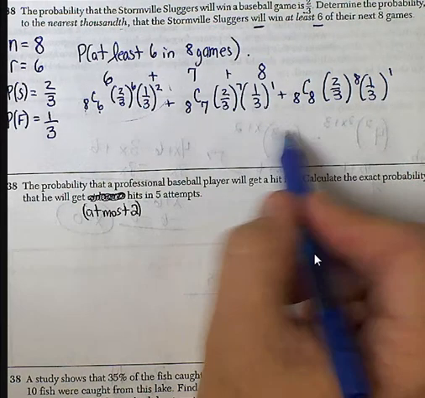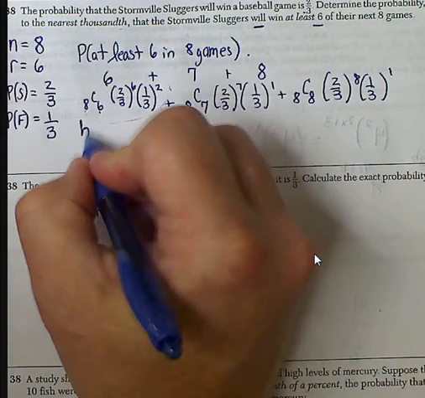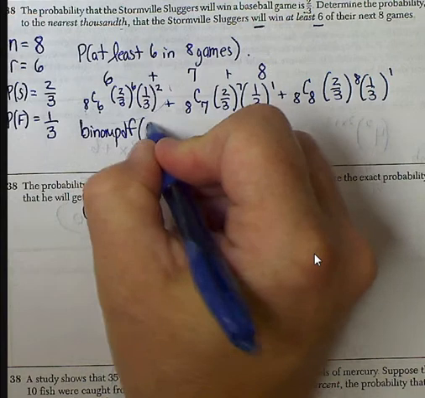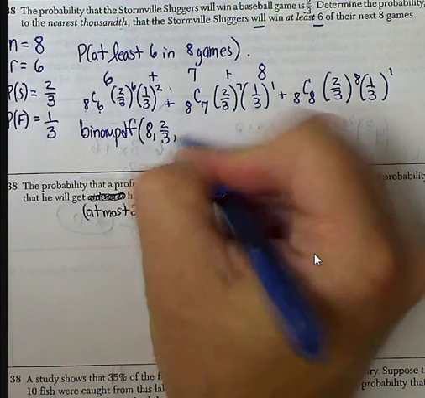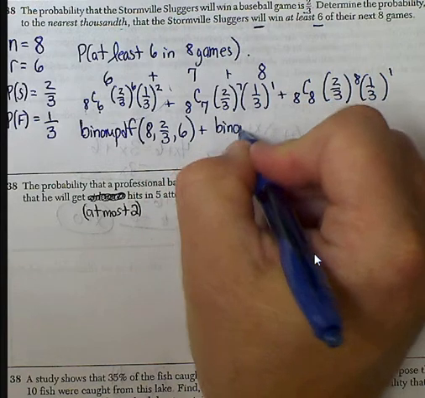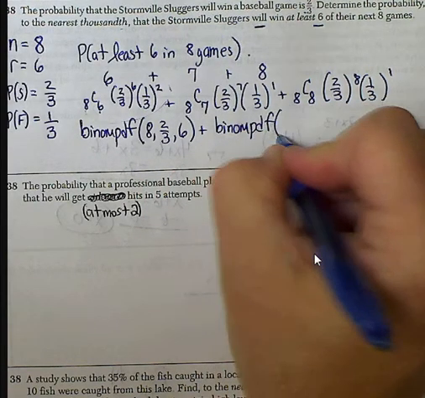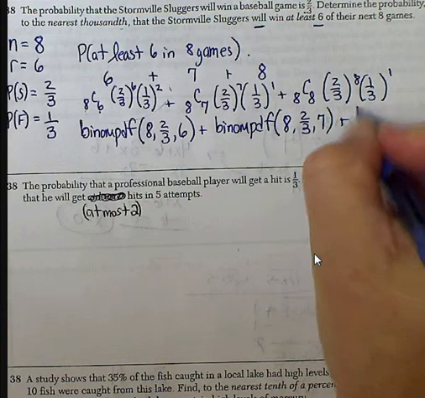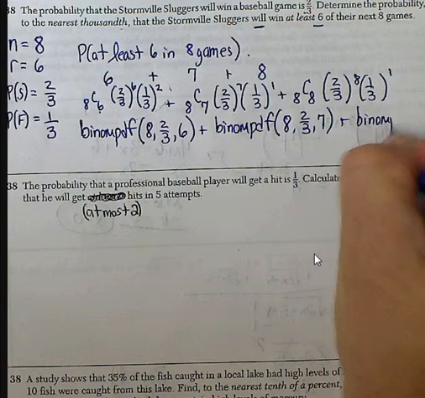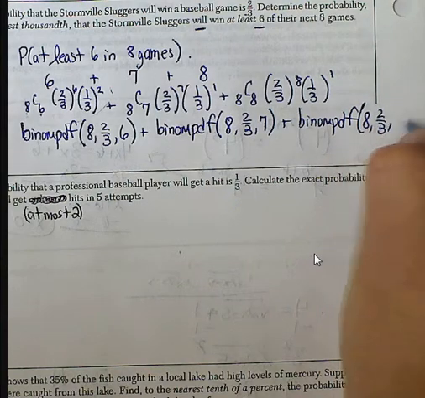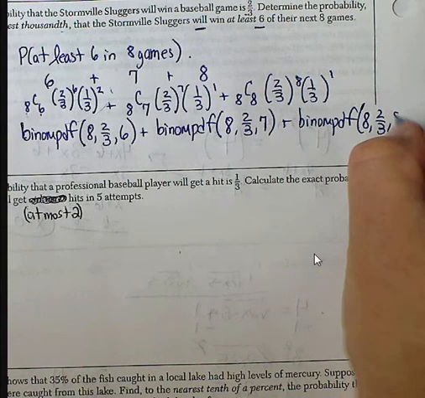If I wanted to do this on the calculator, this is a binom PDF. 8 games, probability of winning is 2/3, and we want 6 wins. Add that to, again, binom PDF, 8 games, probability of winning is 2/3. Now I want 7 wins. And then finally, binom PDF, 8 games, probability of winning is 2/3, and we want to win 8.